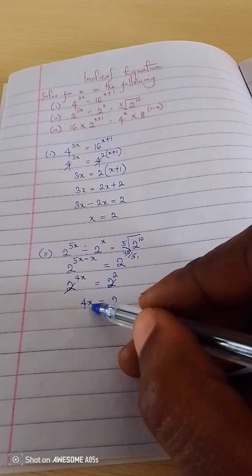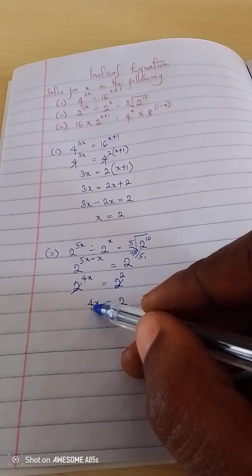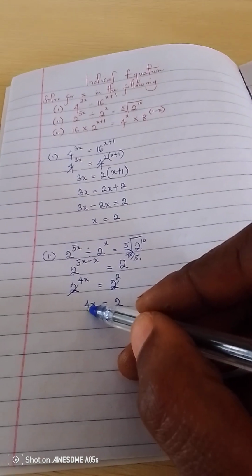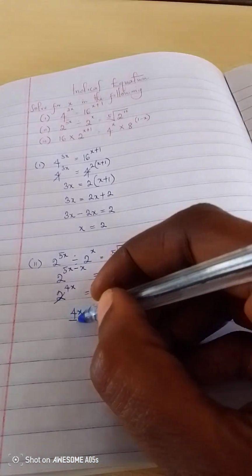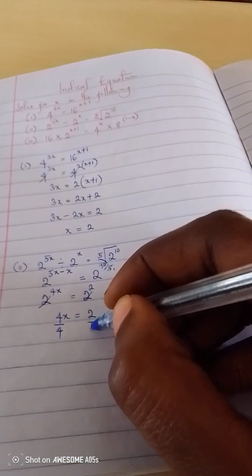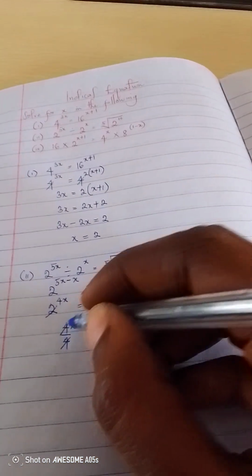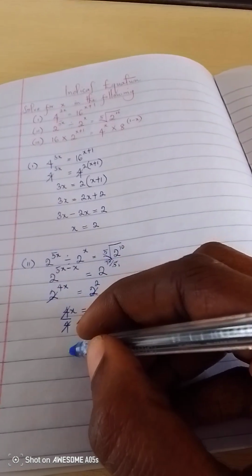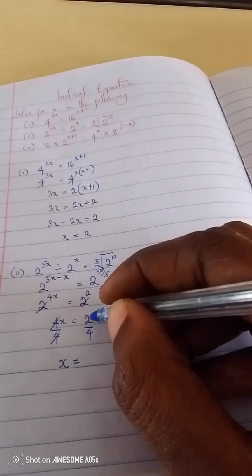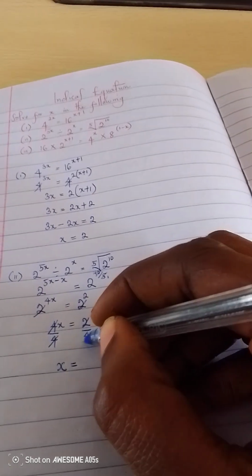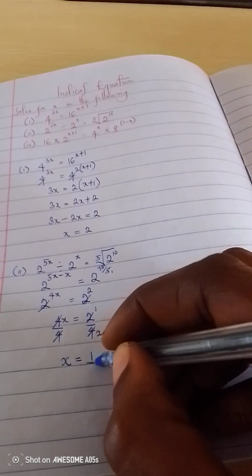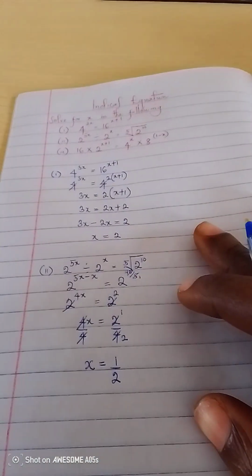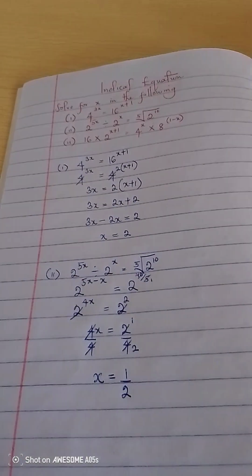Now we are looking for the value of x, but 4 is obstructing it, so we remove whatever we have there by dividing both sides by that number. So 4 we cancel 4, and you can see that our x is now alone. So x is equal to 2 over 4, 2 in 4, 2. So our x is 1 over 2 in that equation.